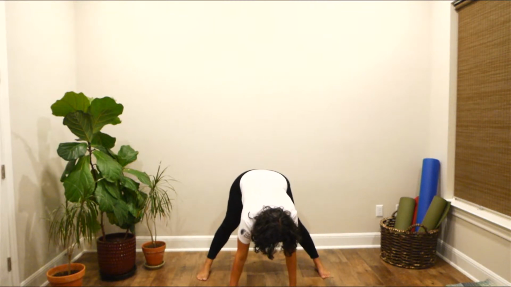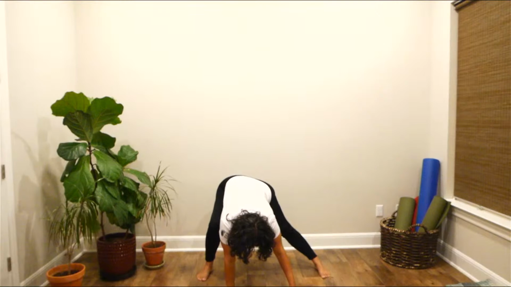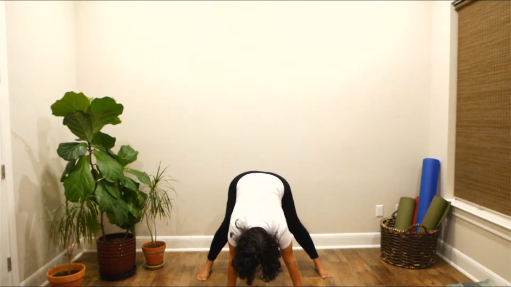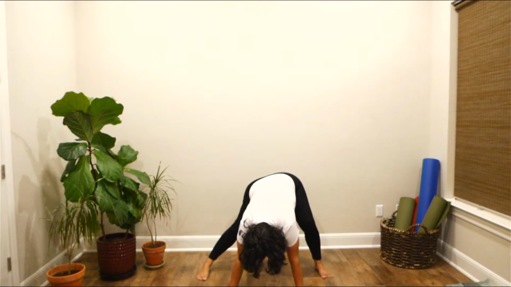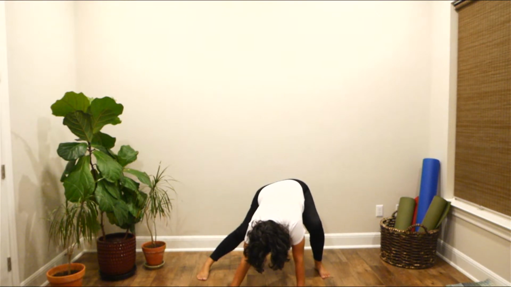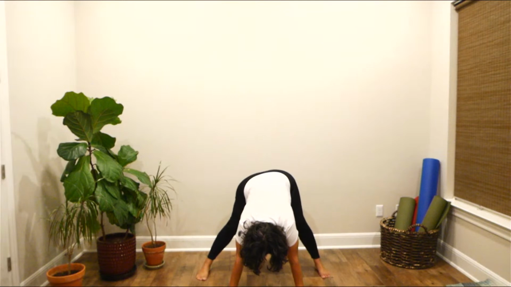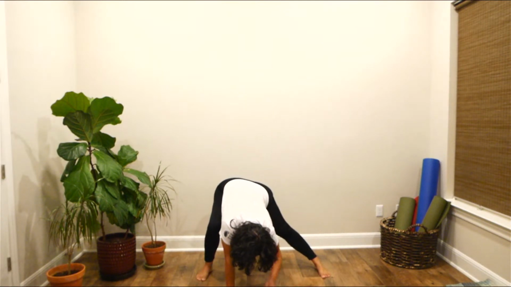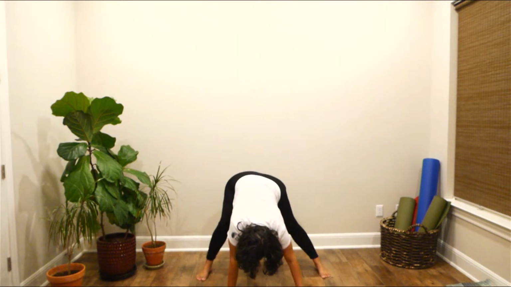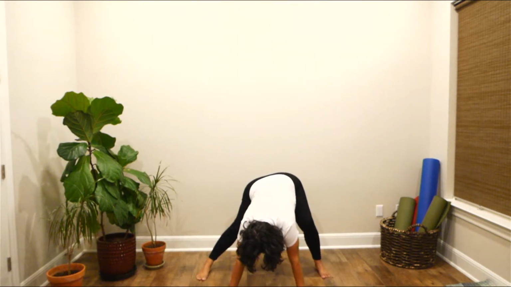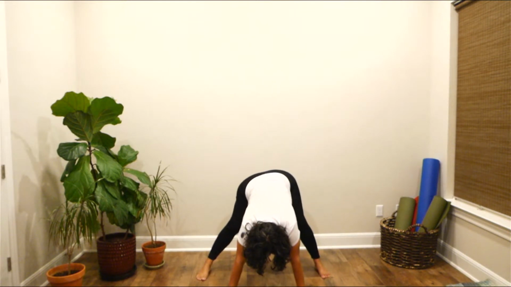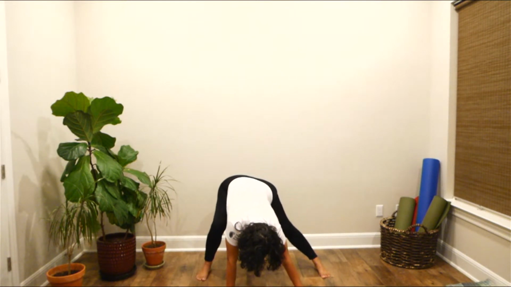Inhale, move to the center. Exhale, toward your right side. Inhale, center. Exhale, left. Inhale, center. Exhale, right. Inhale, center, one more round toward the left. And the center. And to the right.